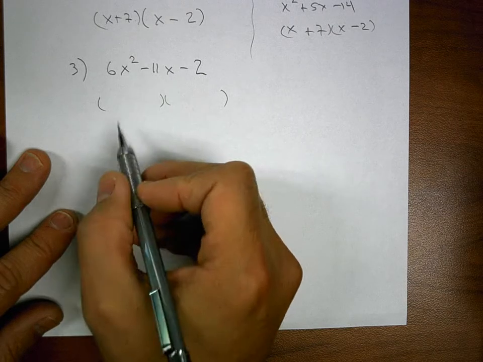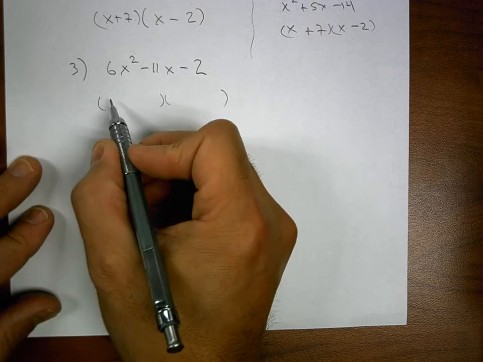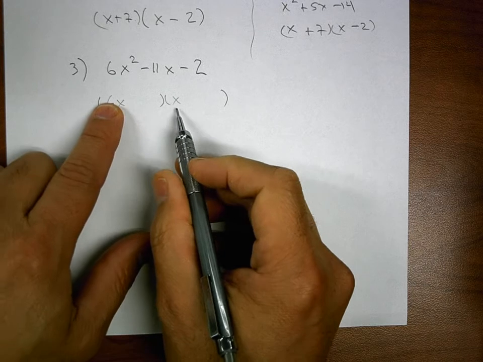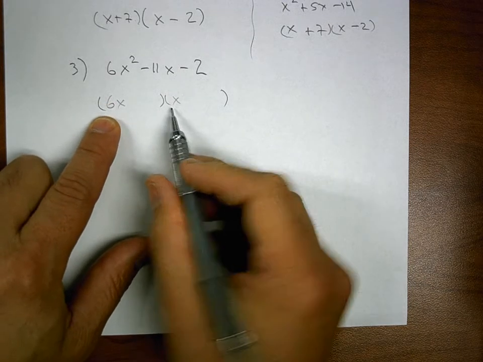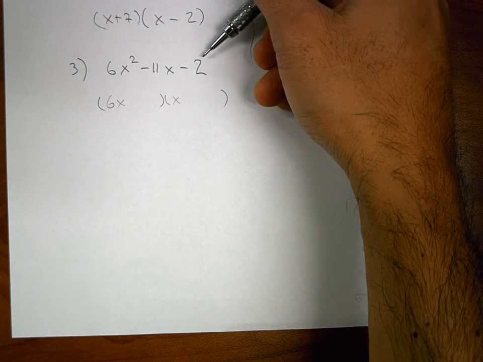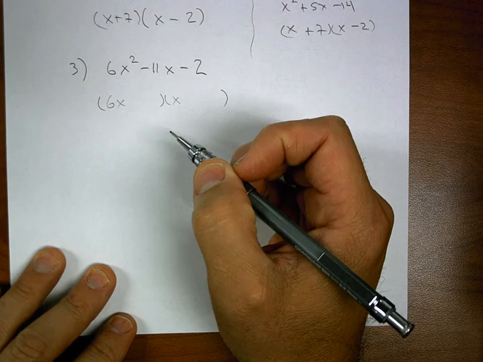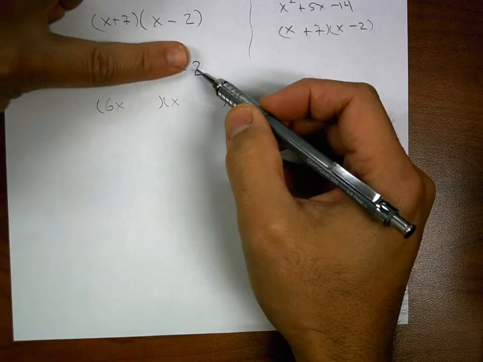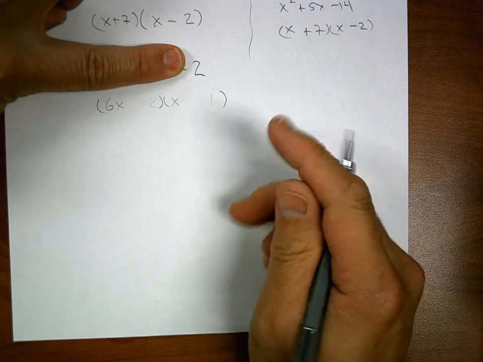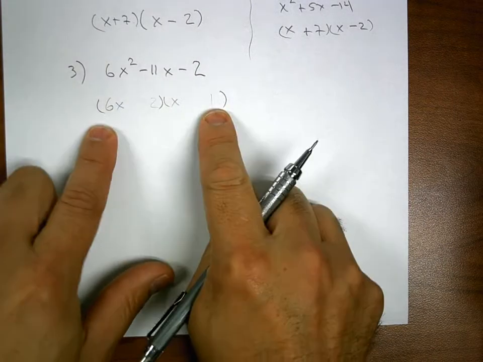We see an 11 there. I would personally just try 6x and 1x. I wrote it a little lightly because it might not be. But let's go to this last term. What times what is 2? 2 times 1 or 1 times 2, right? If we're not in a thinking mode, we could just write some things that multiply to 2. We could go 2 times 1. But then my method is, the outside and the inside, we need to come up with 11. So outside, what do you get?